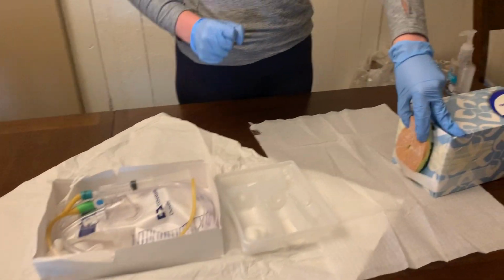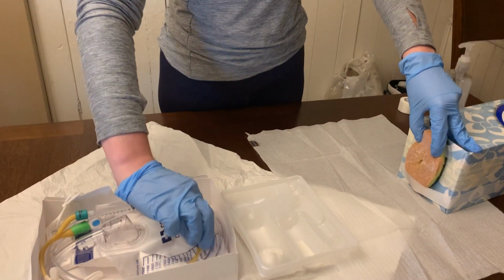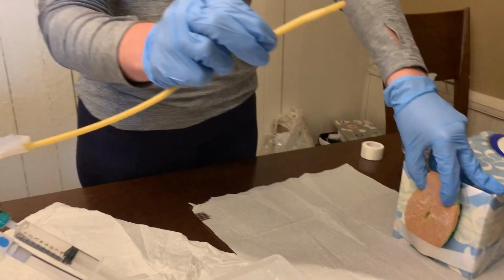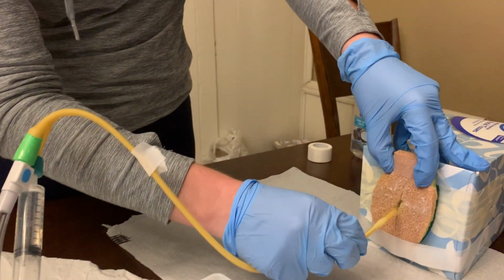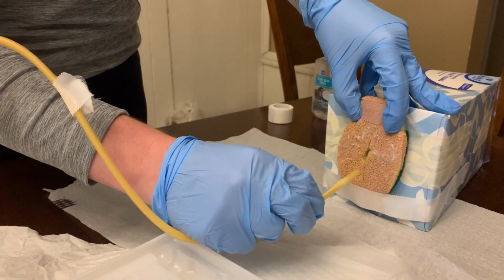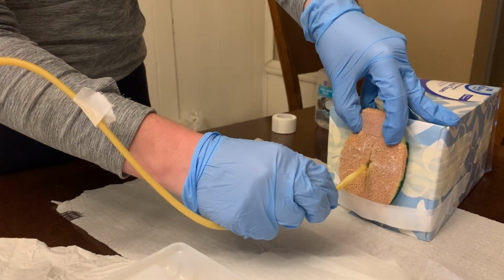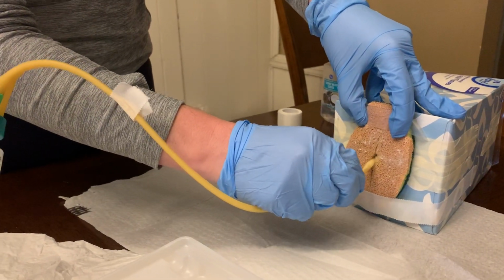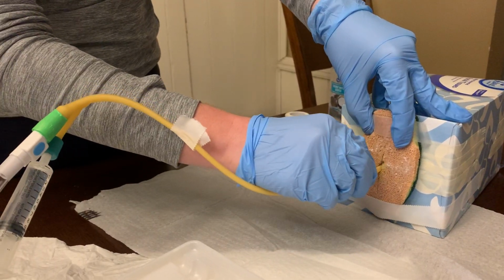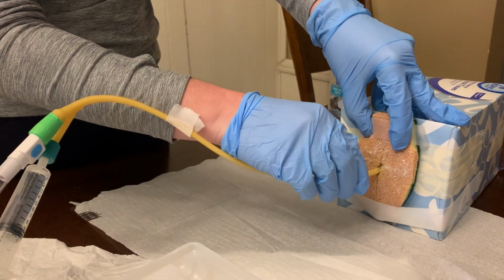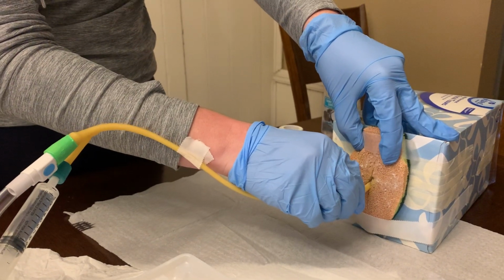So keeping that hand in place, I'm then going to grab my catheter. I'm going to hold it about 2 to 3 inches from the tip, and I'm going to begin to insert it after I ask my patient to take a nice deep breath, and as I insert it, they can exhale. So I will insert the catheter until I see urine in the tubing, and then once I see that urine, I can advance 1 to 2 inches more.